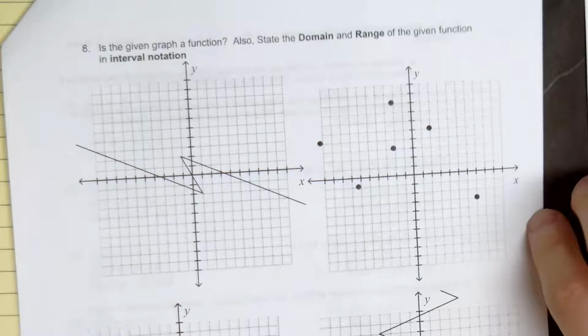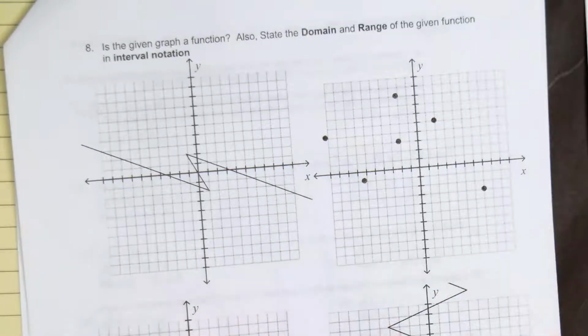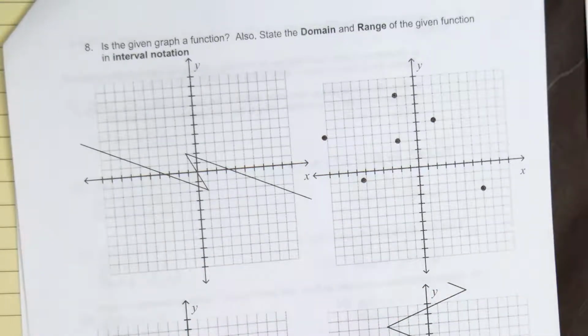Right, number 8. So I'm going to go through all 4 of the graphs given and state the domain and range of them. I think the easiest way to go about it is to see, is it a function? I'll even give the domain and range of it, even if it's not a function.